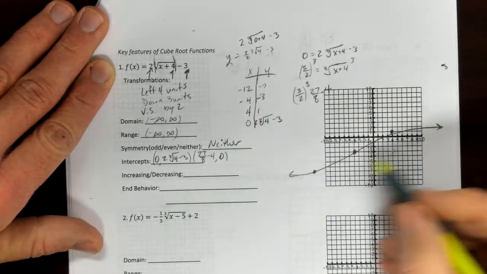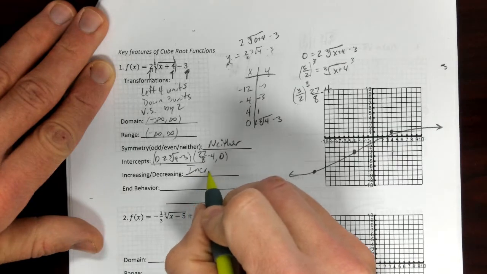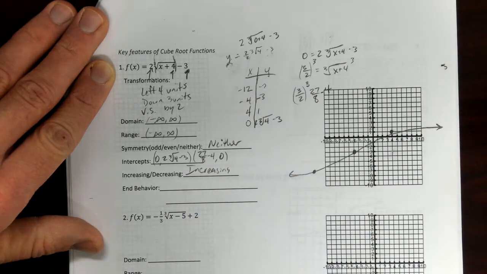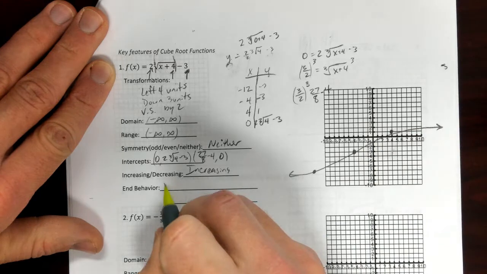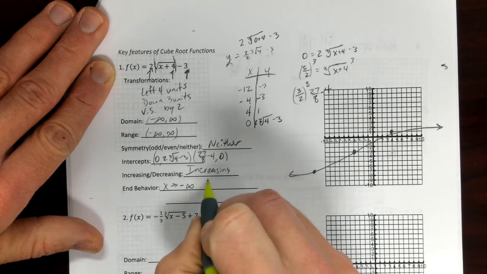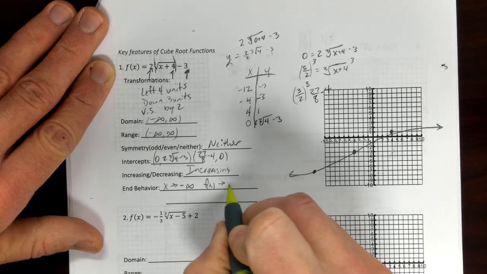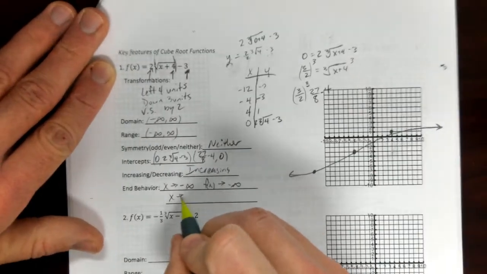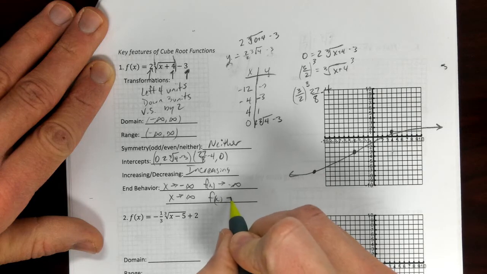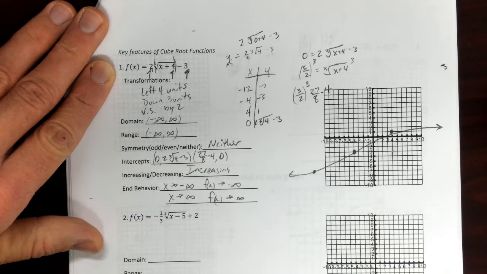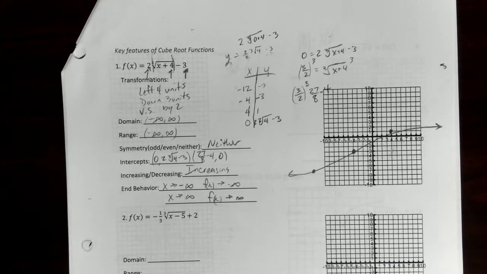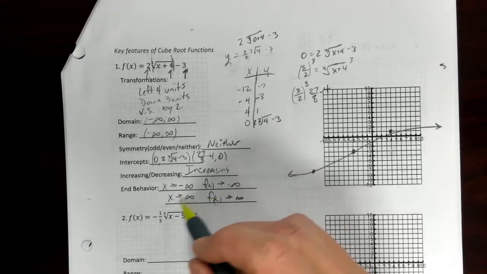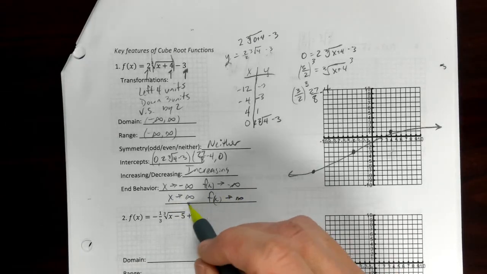And we know our function is increasing. And our end behavior: as x approaches negative infinity, f of x approaches negative infinity. And as x approaches positive infinity, f of x also approaches positive infinity. Okay, so that's our normal end behavior. We have no reflection, so our normal end behavior is just like it says, negative infinity to infinity.